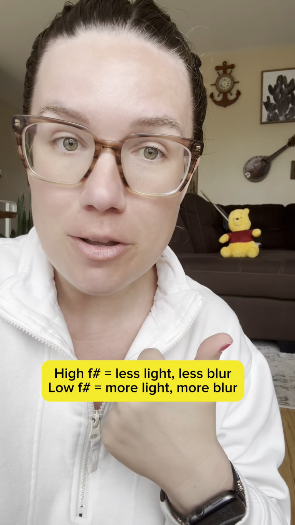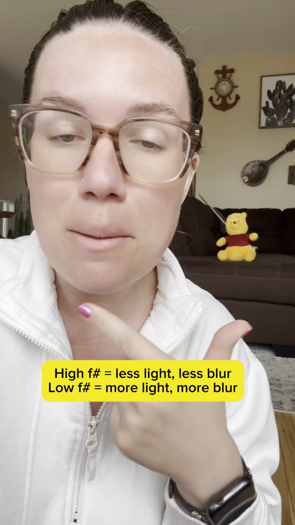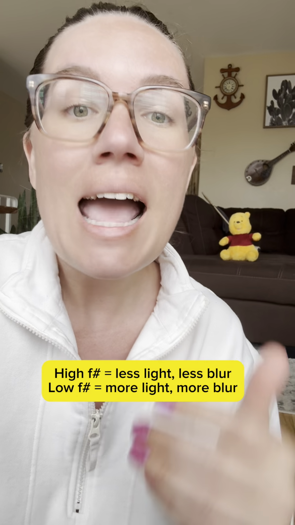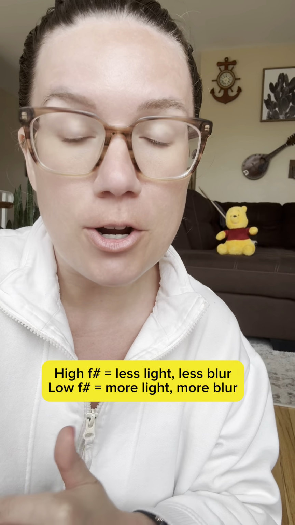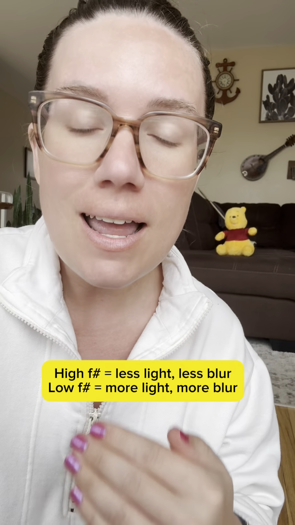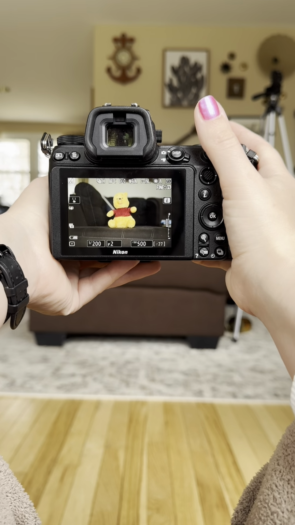So how do you know if you should be using f2 or f20? Well, the higher that f number, the darker your image is going to be and the less background blur you will have. As you lower your f number, your image will get brighter and you will introduce more background blur or more separation from your subject to the background.